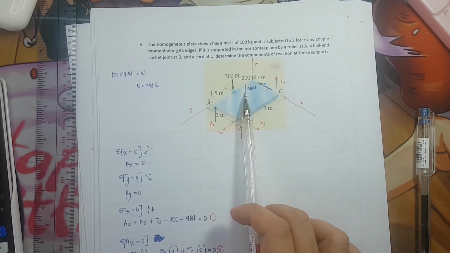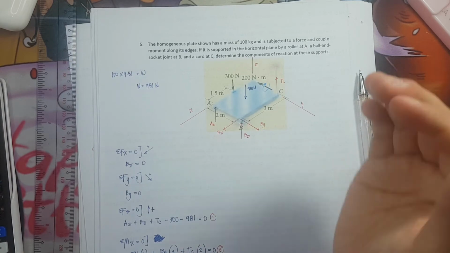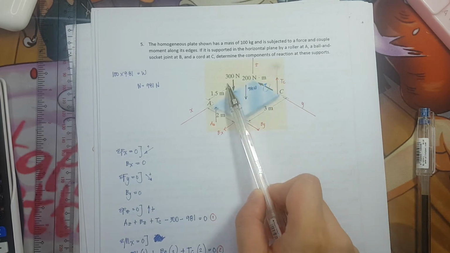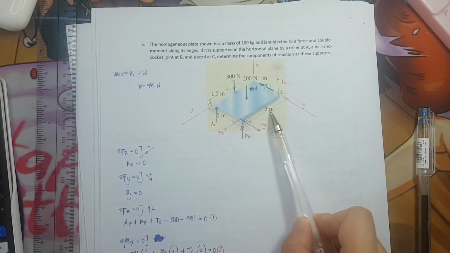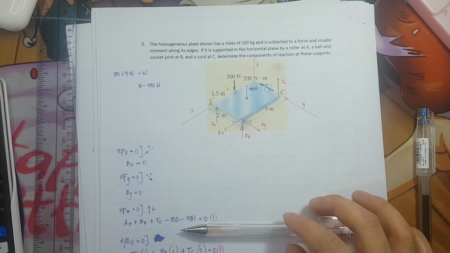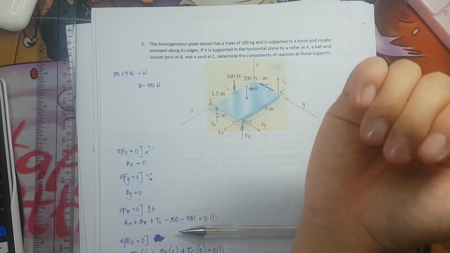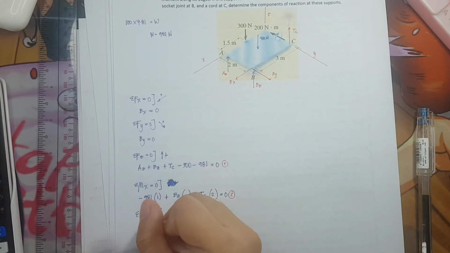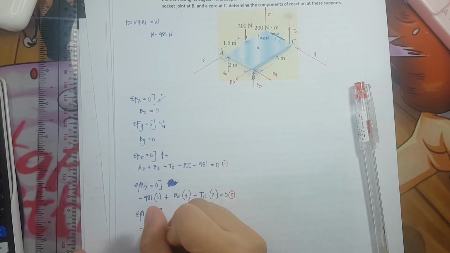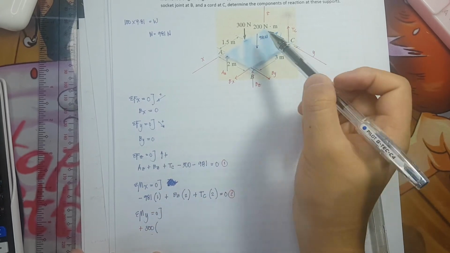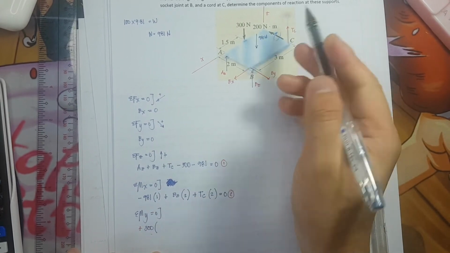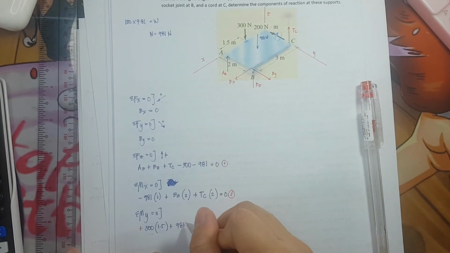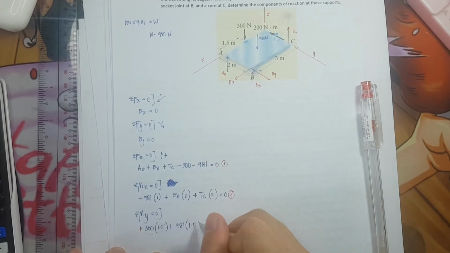Next, we have the 300 Newton. The 300 Newton will rotate with respect to the y-axis in the same manner as the positive, so it will rotate in a positive manner. So we have there plus 300 times a lever arm of 1.5, plus 981 times a lever arm of 1.5.